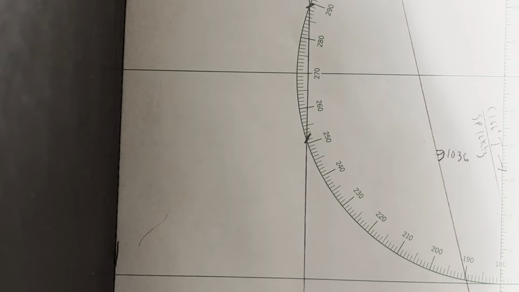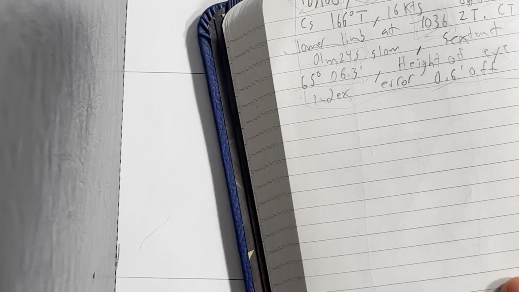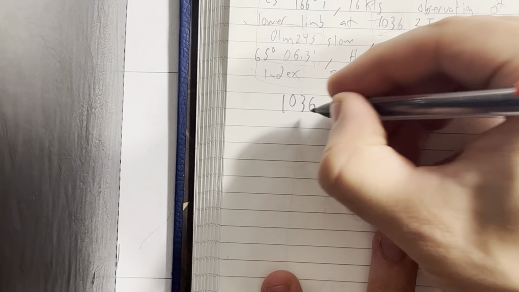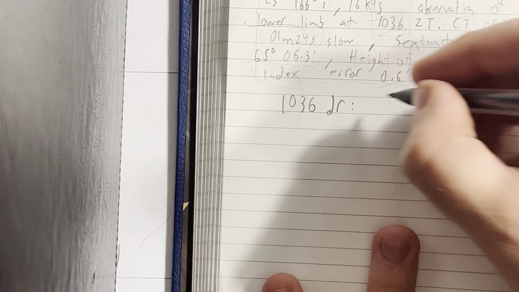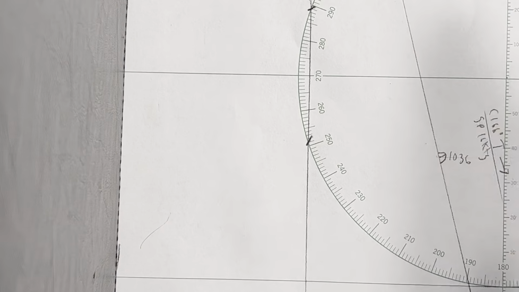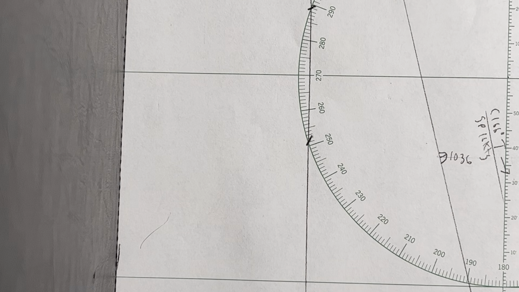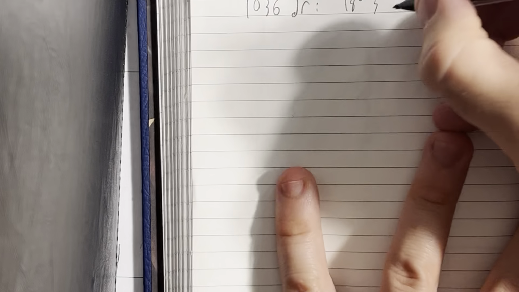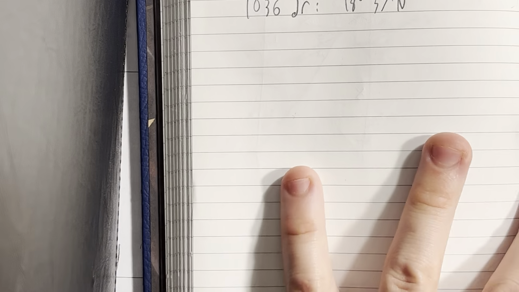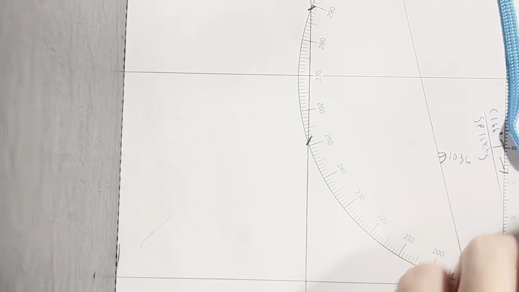So we know that our latitude, we're gonna write it out on the problem here, 1036 DR is 18 degrees, 37 minutes north. And now we have to measure our longitude.